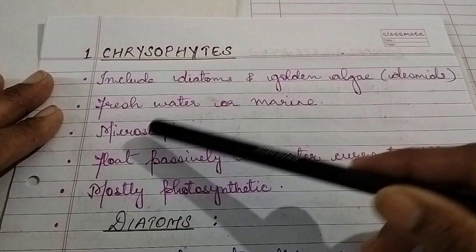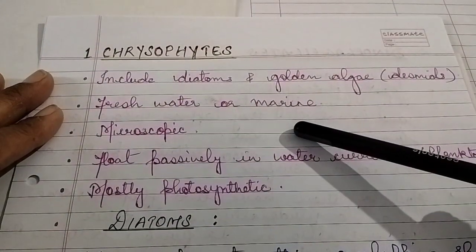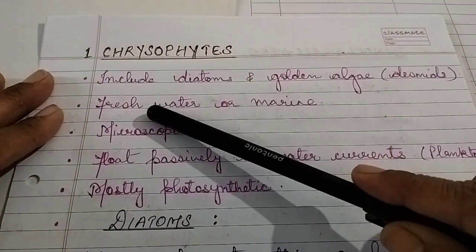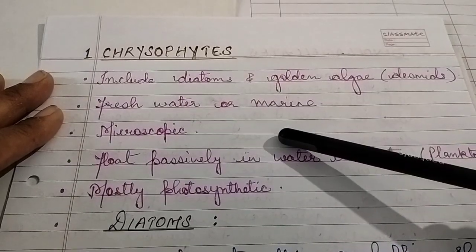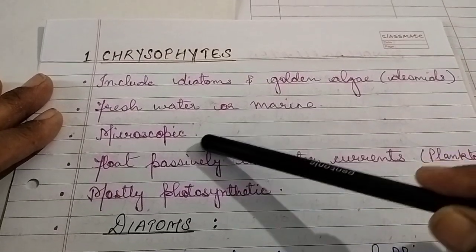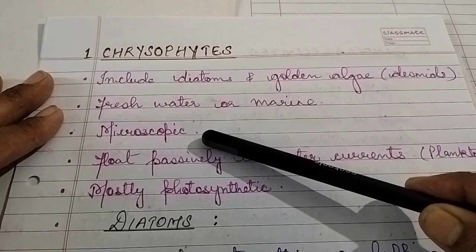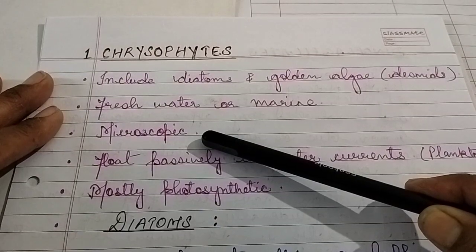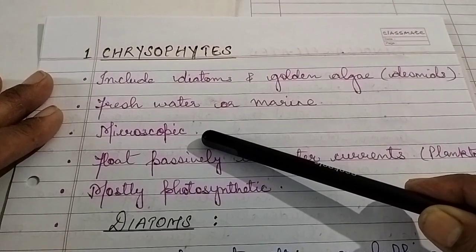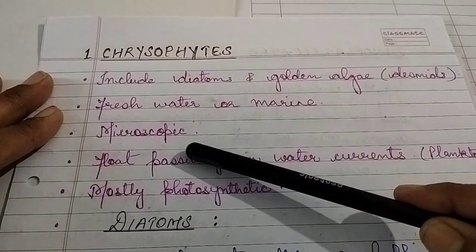They are freshwater or marine, meaning they can live either in fresh water or in seawater. They are microscopic, as we discussed that protistans are unicellular. It is obvious they will be very small and cannot be seen with naked eyes.